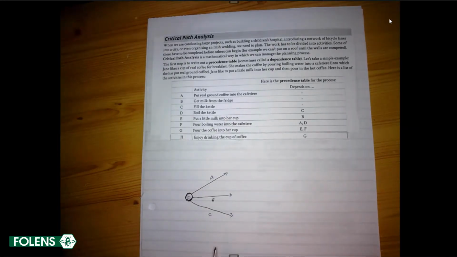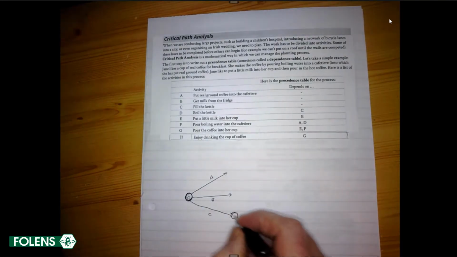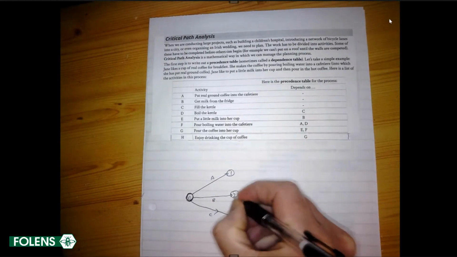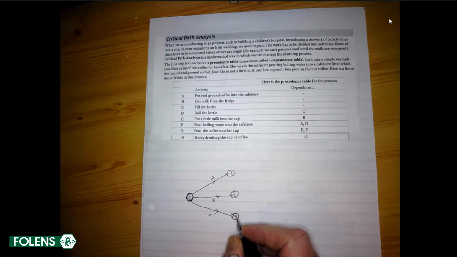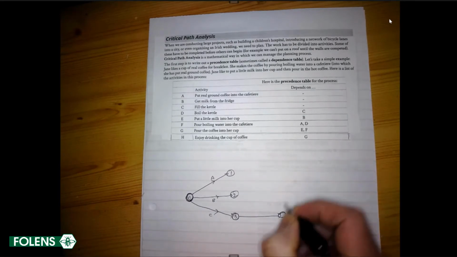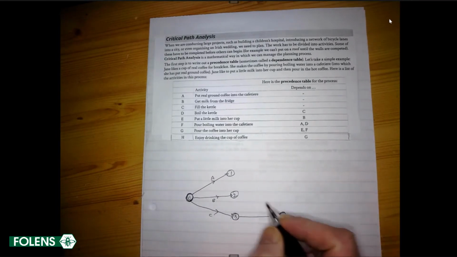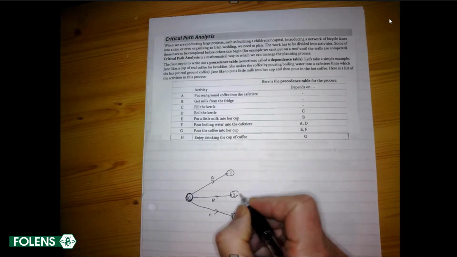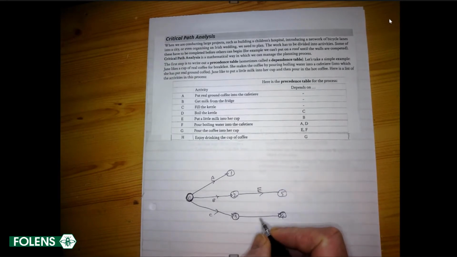Now, after that, D is the next one, and it depends on C. So I should put the arrows there. We'll call this 1, 2, and 3. D depends on C. We'll call that 4 there. And E depends on B. I forgot to put that, it was D.